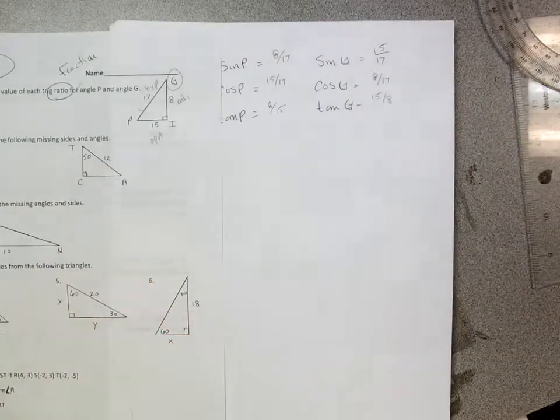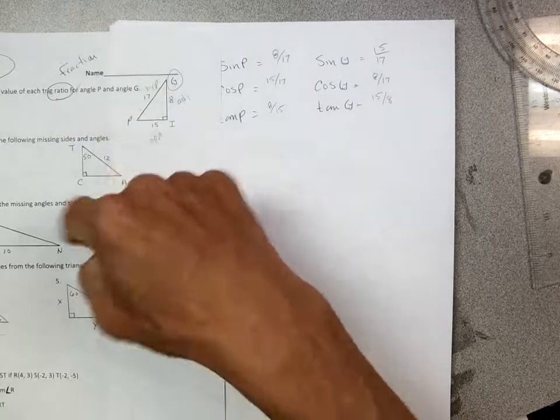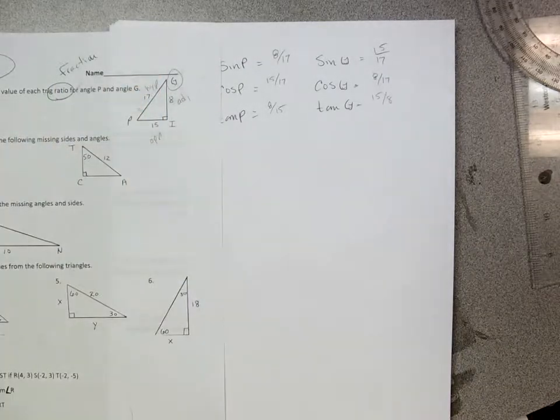Okay? Thumbs up? Okay, thumbs up. Can everybody do that tomorrow? Okay, everybody? Okay, that should be easy. Agreed? I'm hoping. Okay, it all comes down to knowing what the name of the sides are, correct? Okay, so then, number 2.